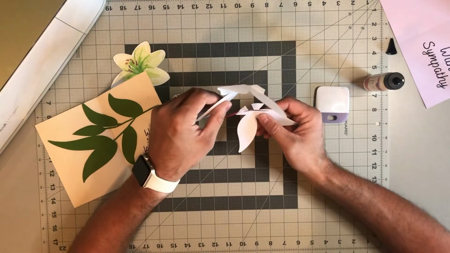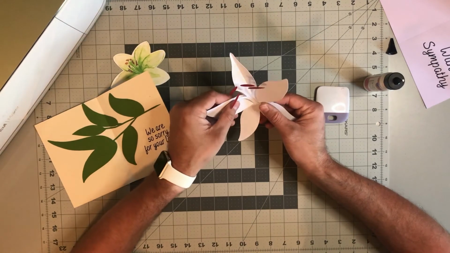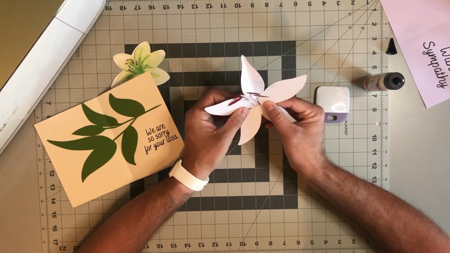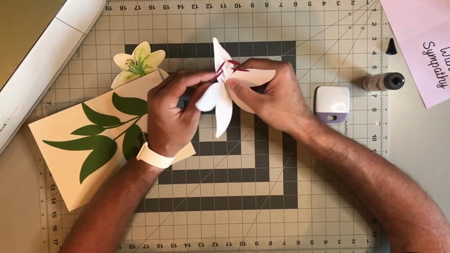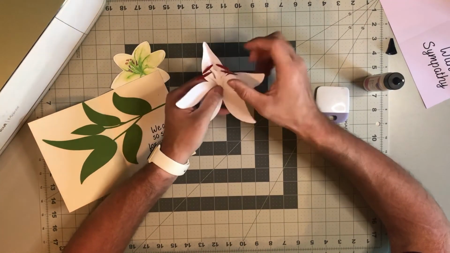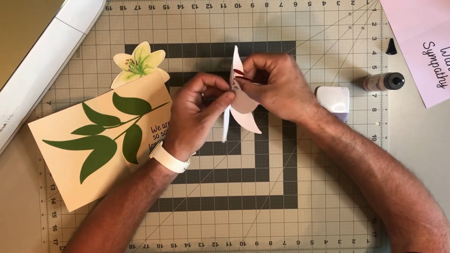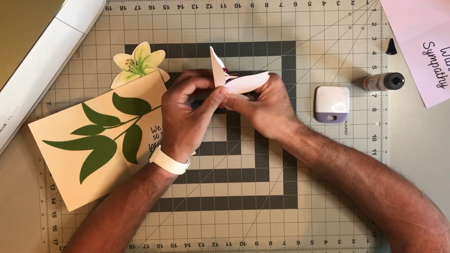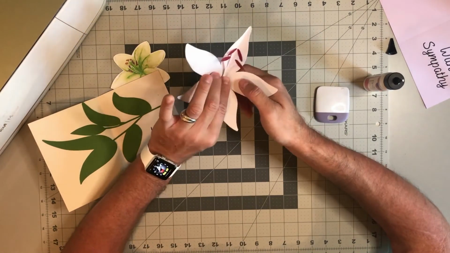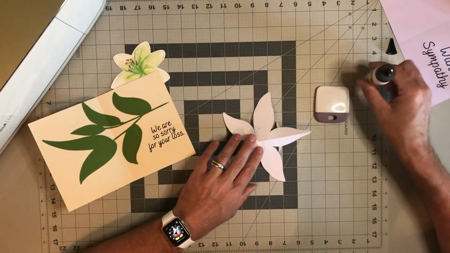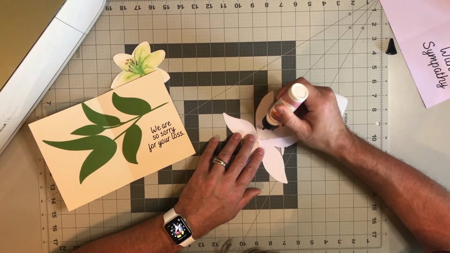Now grab the top layer of the lily and place that over those tabs that you glued. Press good. Fold along those score lines to make sure that everything folds nicely. Might have to move the stamen just a little bit to get everything to line up. Press down a little bit. There we go. Now flip it over and put glue on the back side of those tabs.